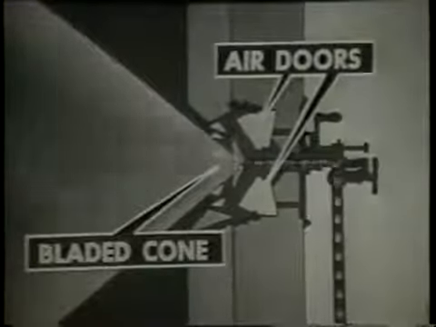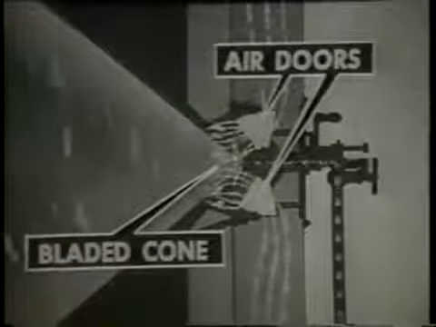Then the air doors and the bladed cone in the burner register mix these particles with air to form the combustible mixture. Although all burners perform these two functions, atomizing the oil and mixing it with air, different types of burners atomize the oil in different ways. Most burners are mechanical atomizing burners.